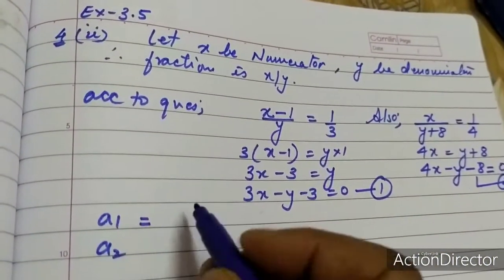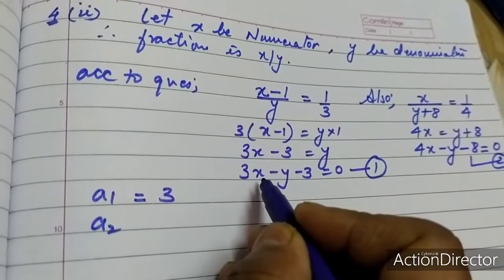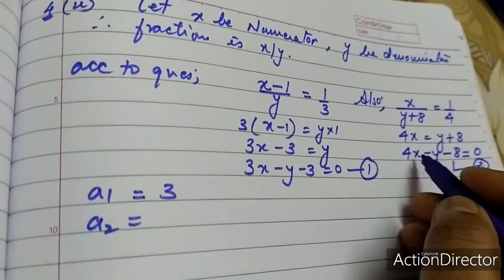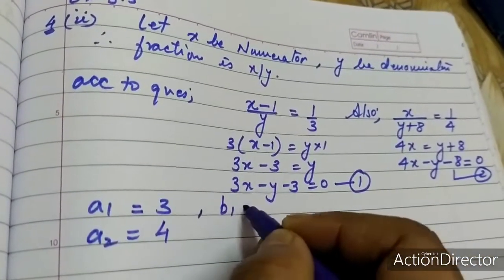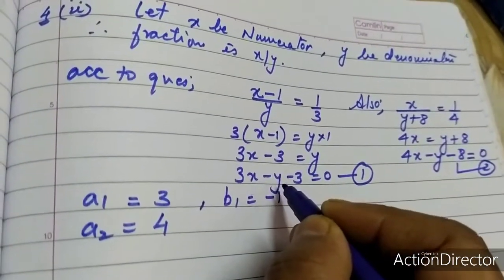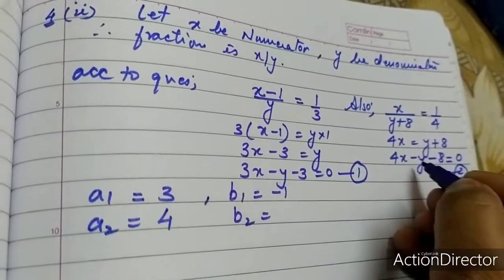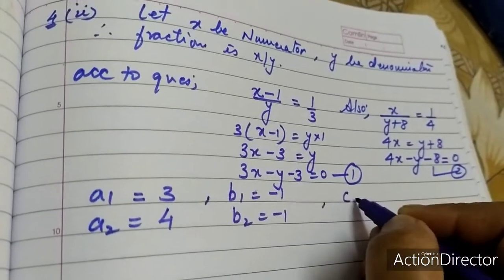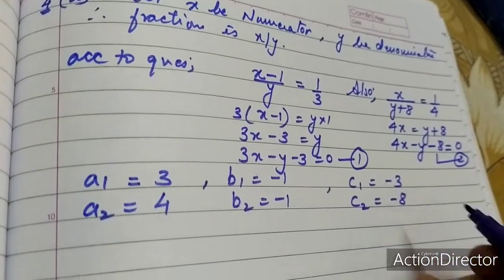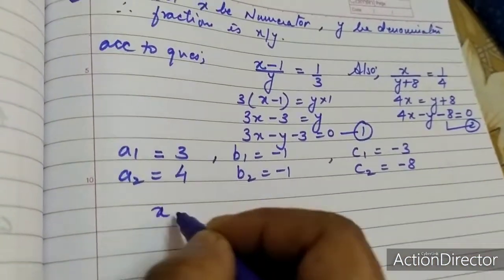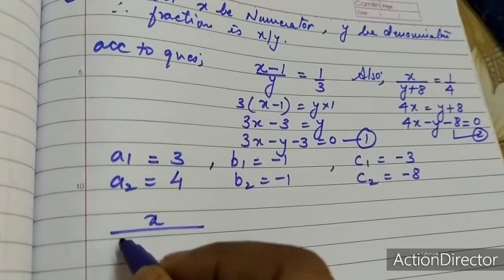So a1 is equals to 3. This is the coefficient of x. a2 is 4 because the coefficient of x in second equation is 4. So b1 is equals to minus 1. See? And here b2 equal to minus 1. c1 equal to minus 3 and c2 equal to minus 8. Again, write the formula as you know very well.